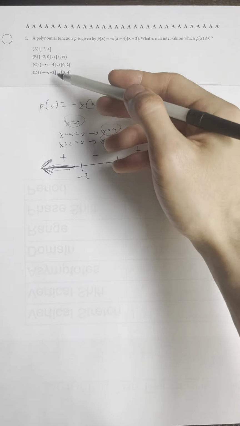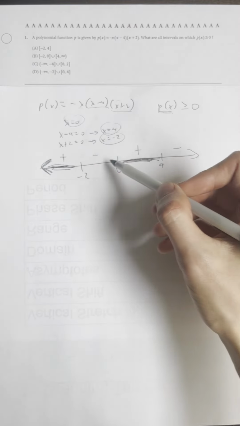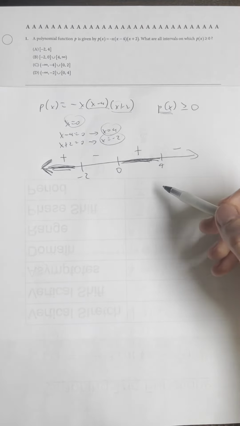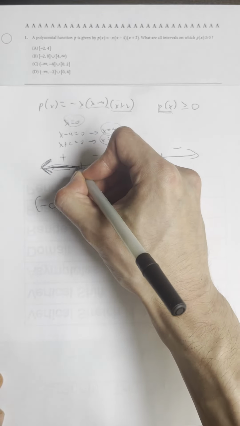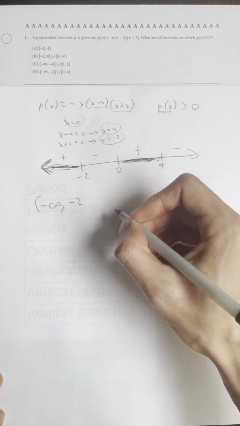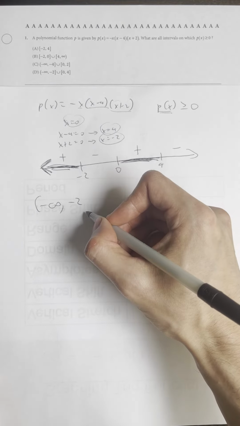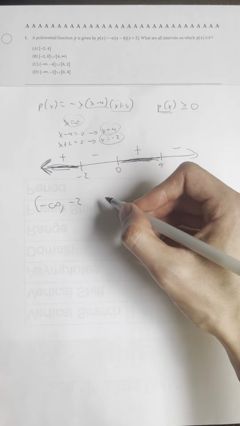Since the answer choices are in interval notation, we need to write these in interval notation as well. So how do we do that? Well, this arrow means we start at negative infinity, and then we went all the way up to negative 2. Now, are we going to use a bracket or a parenthesis?